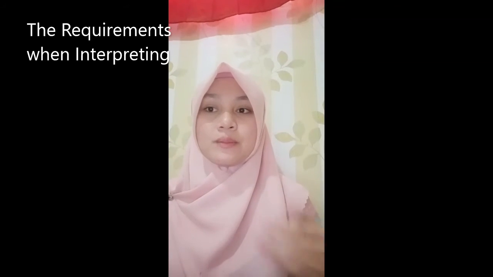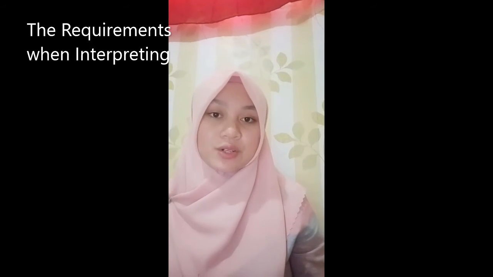There are requirements when interpreting. The interpreter seeks to compose the message as accurately as possible, convey the content and spirit of the original message, taking into account the cultural context. First, the interpreter compiles all messages received accurately and completely without adding, subtracting, or replacing the original meaning of the message. Interpreters mimic the tones, style of speech, or intonation of the speaker.